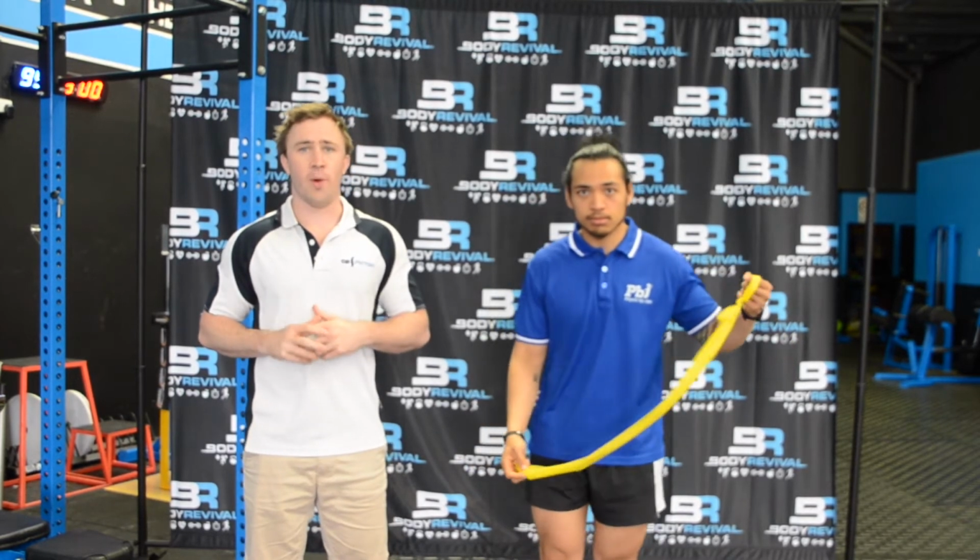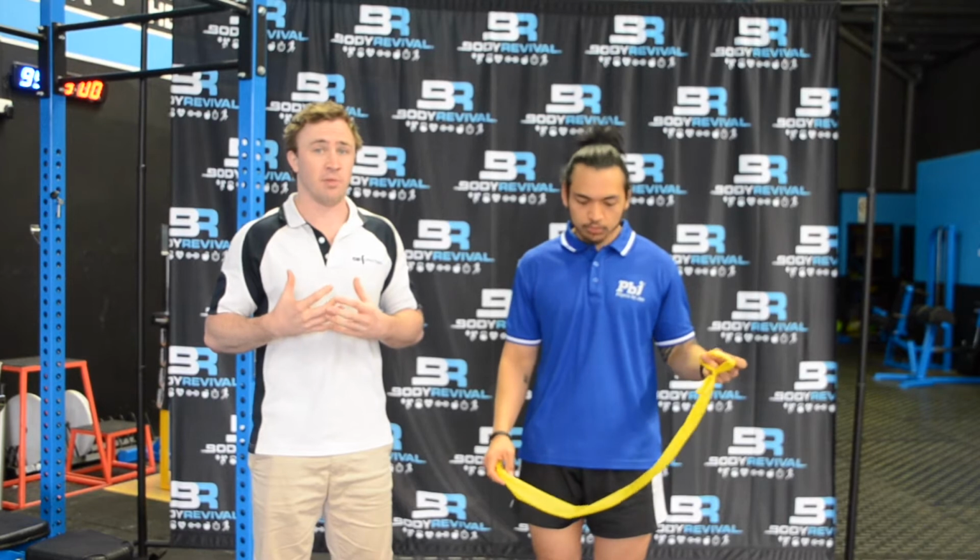This is not one of your traditional rotator cuff exercises. People don't consider it a rotator cuff or a rehabilitation exercise because we're not moving into any sort of internal or external rotation. But if we analyse the job of the rotator cuff in providing stability to the shoulder, we find it's really effective.